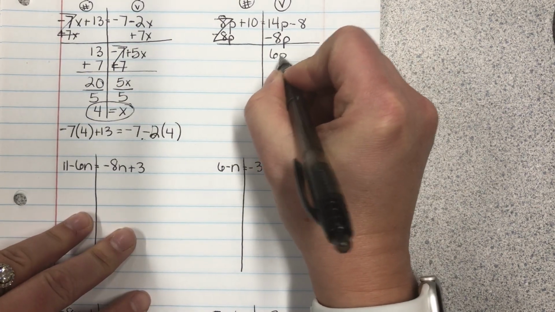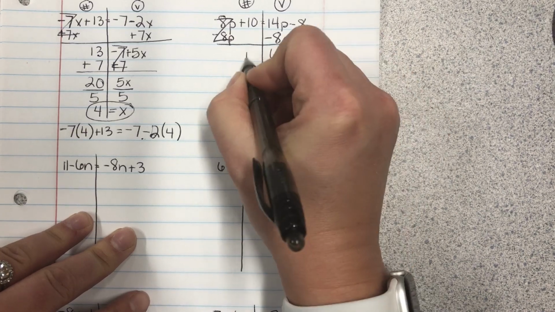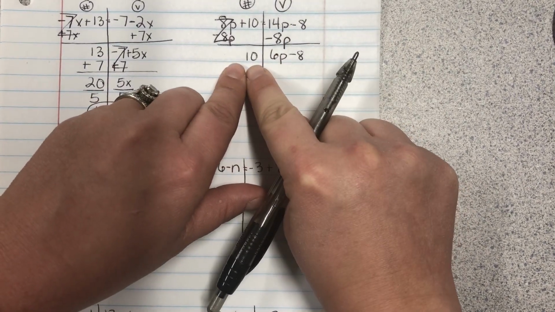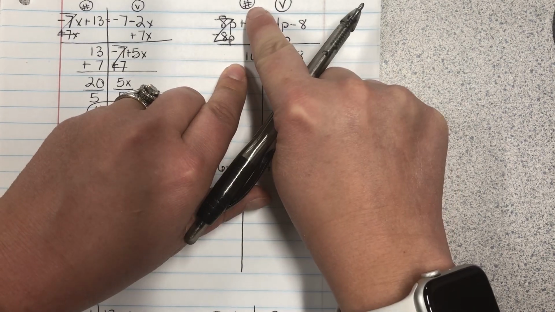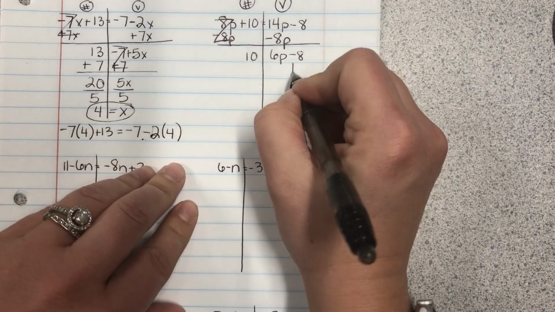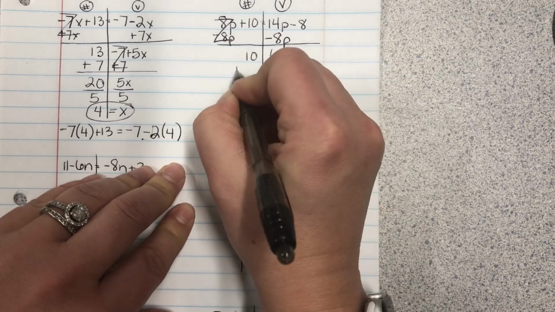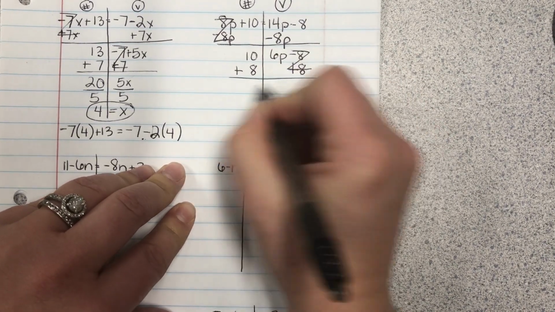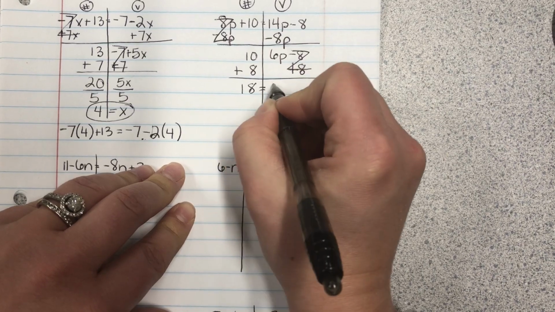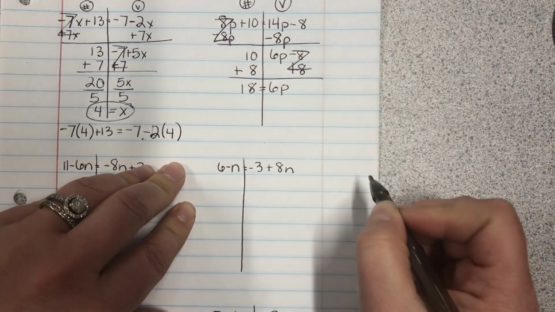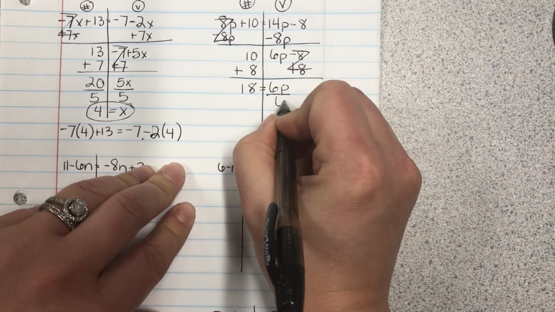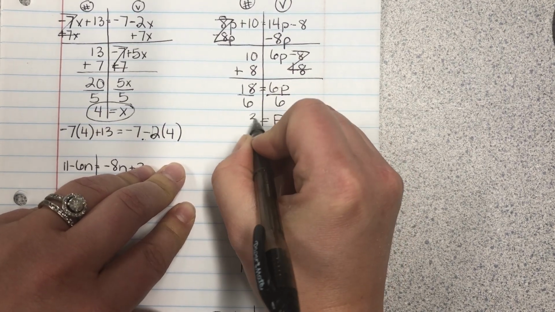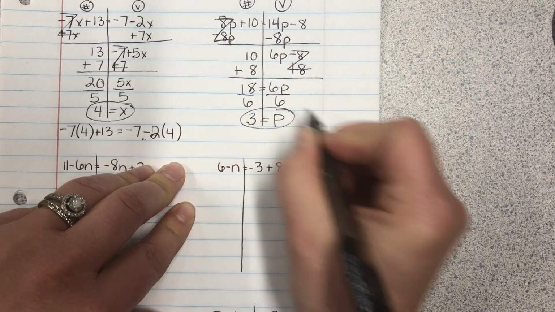So 6p, bring down what I didn't use. Now I move my constants to be with my constants because this is the number side. Using inverse operations, plus 8 plus 8. This makes 0, giving me 18 and 6p. Then I divide by the coefficient. So p equals 3. That's my solution.